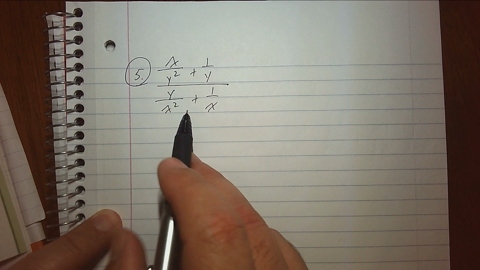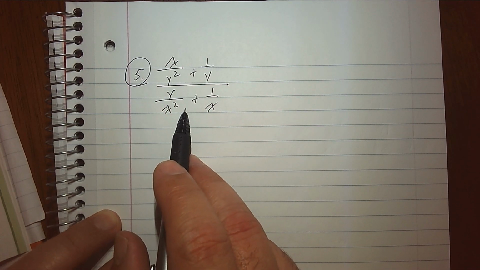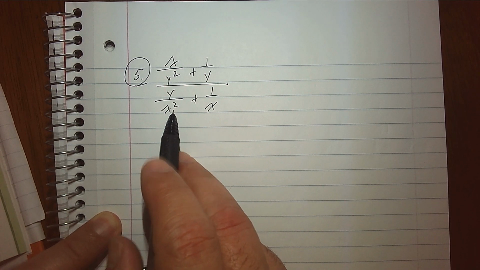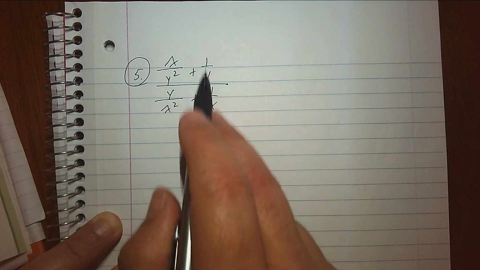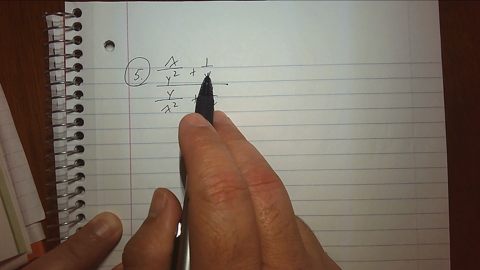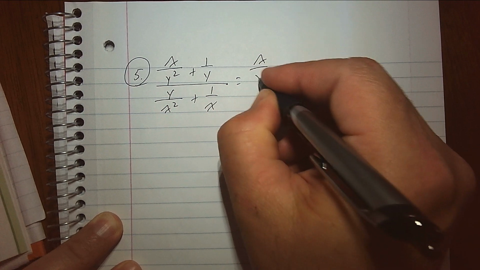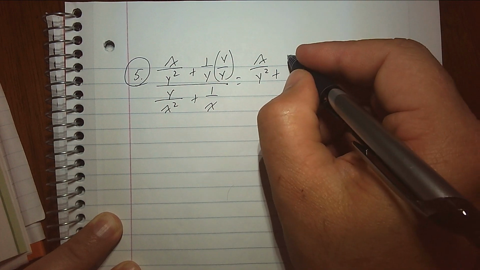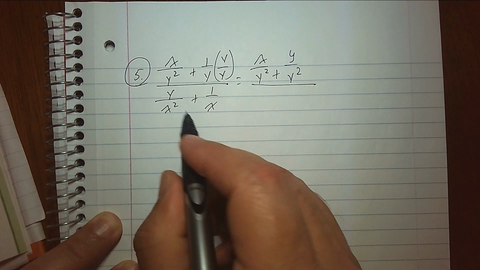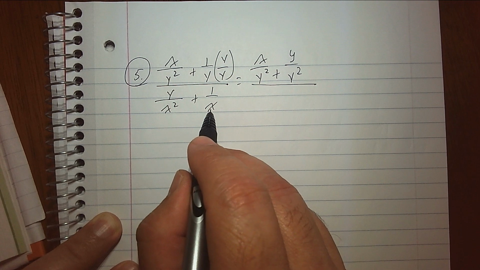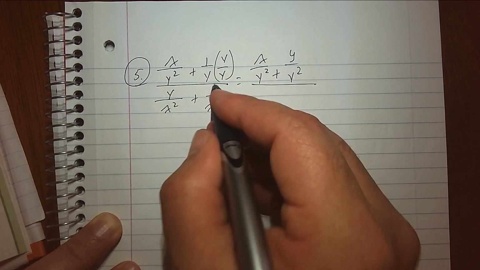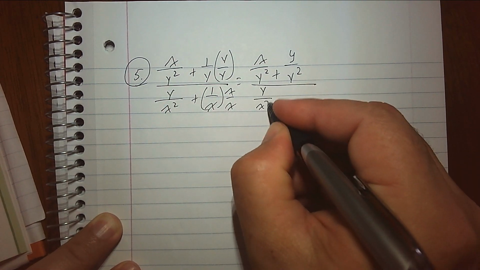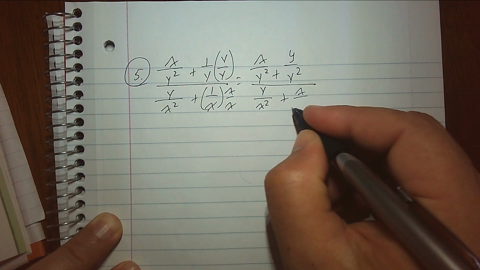First thing we need to do is we actually need to add these. And like I showed you in that first example, before we can add fractions, we need to make sure the denominator is the same. So on this top one, we need to make this fraction so that it has y squared as the denominator. So I've got x over y squared plus, and that means I've got to multiply this top and bottom by y. So I end up with y over y squared. And same thing down here, I need to make this into a fraction with x squared as the denominator. So that means I've got to multiply this by x over x. So this stays the same, y over x squared plus x over x squared.